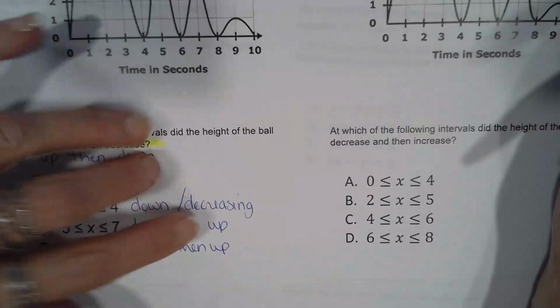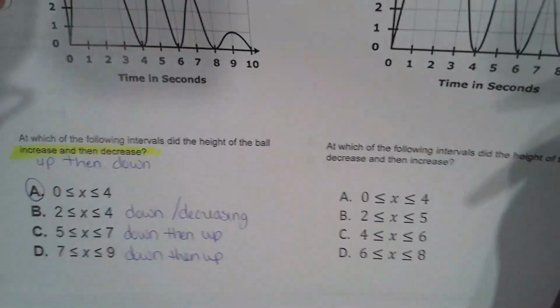Okay. Now the expectation is that you do the same notes on the right side that I've done on the left side. Also, when you're done with this, I want you to flip over on the back and I want you to write, I can do it.